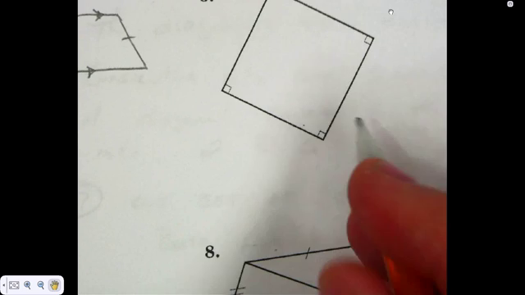How about here? Yes. Why? Opposite sides are congruent. Opposite angles are congruent.